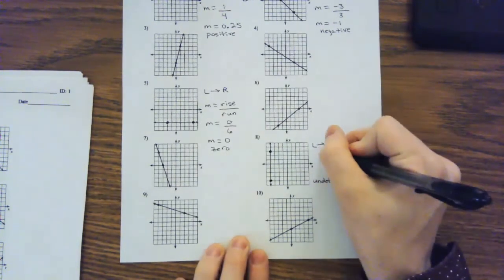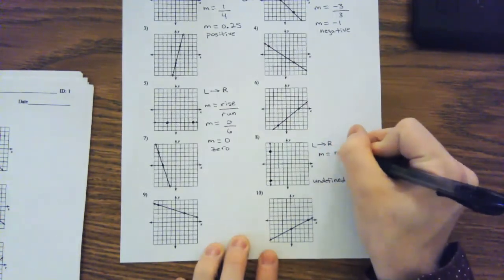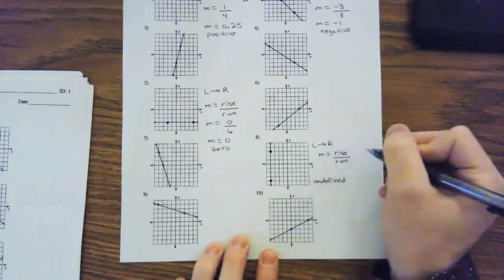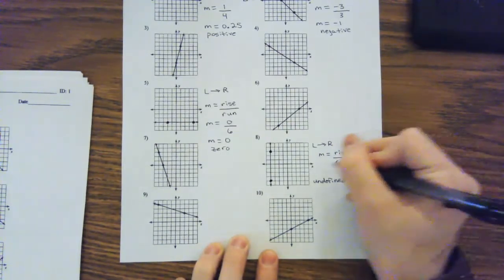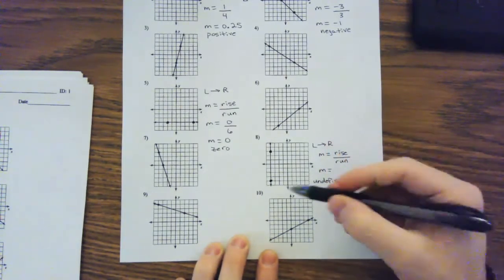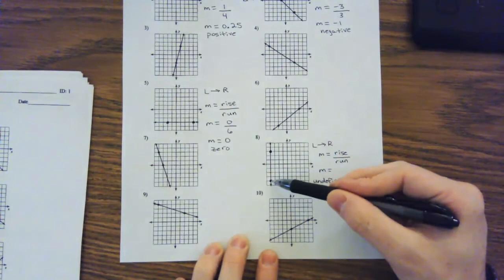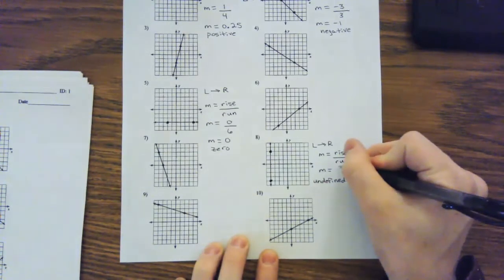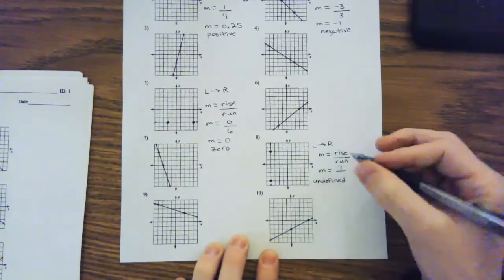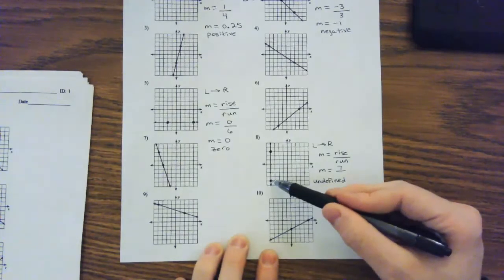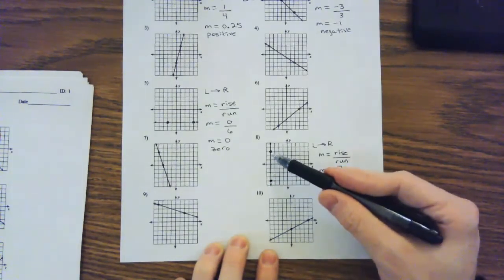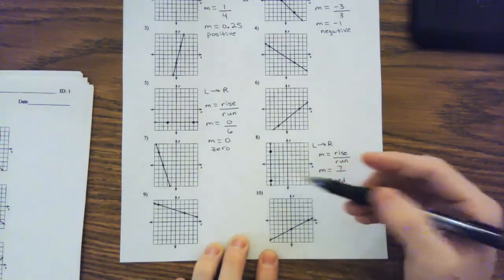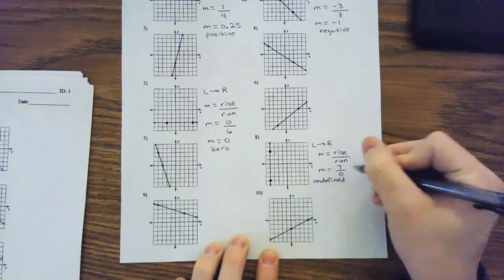So the question is, how far up do I need to go? That's going to be my rise. And then how far to the left or to the right do I need to go? That's going to be my run. So how far up do I need to go to get to the top point? That's going to be 1, 2, 3, 4, 5, 6, 7. So I need to go up by 7. How far to the right do I need to go to get to the top point? I don't need to go to the right at all because these points have the same x value. So my run is going to be 0.